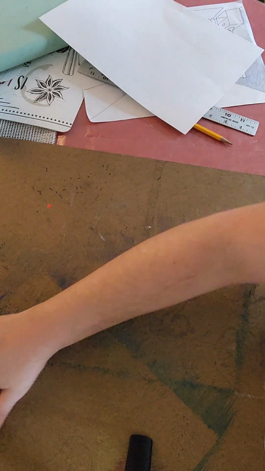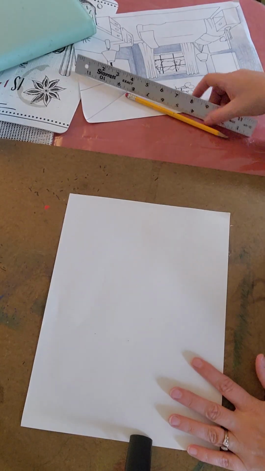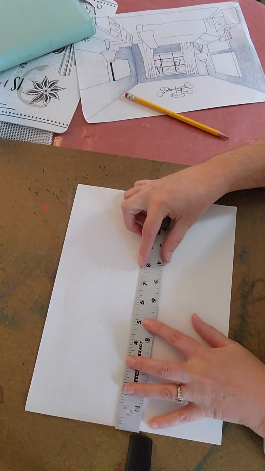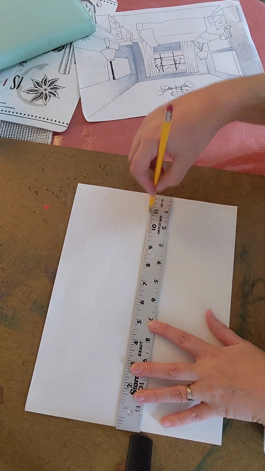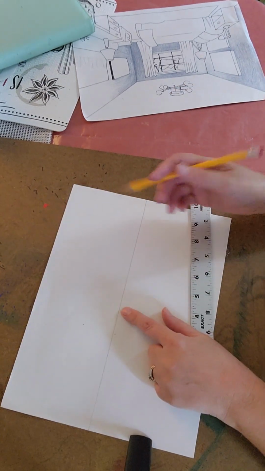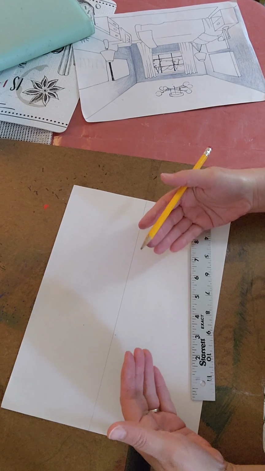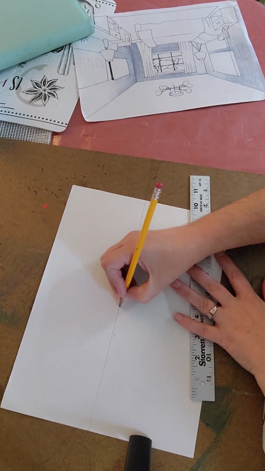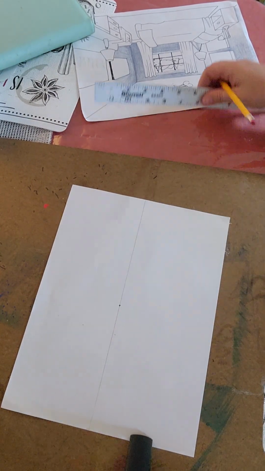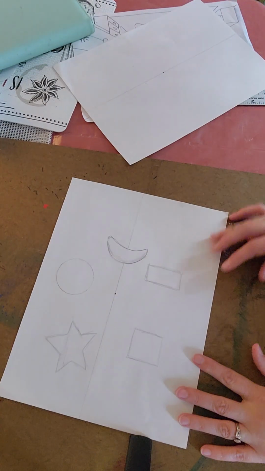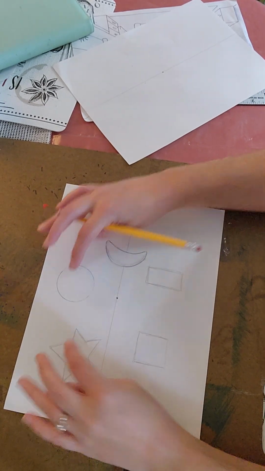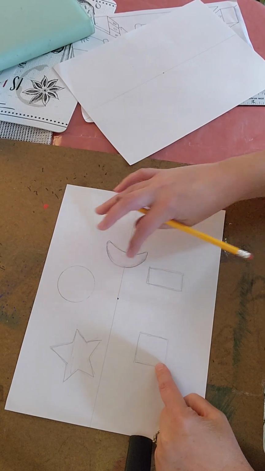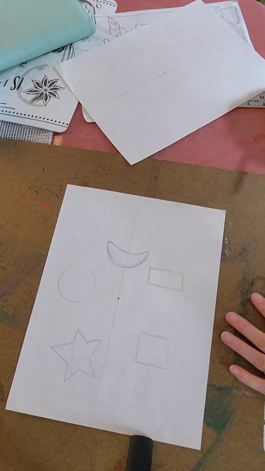But we're going to start you out, and you are going to create a horizon line. So you're going to take your ruler and put it across the paper the horizontal way and create that horizon line, which is the separation of the ground and the sky, and you're going to create a vanishing point. From there, you're going to draw your 5 shapes. Okay, you need 2 above the horizon line, 2 below the horizon line, and 1 in the middle. Any shapes that you want.